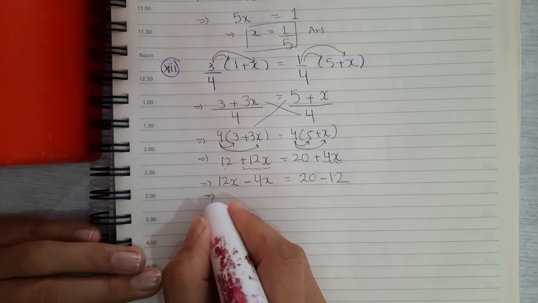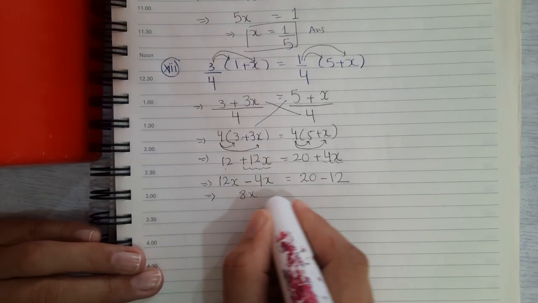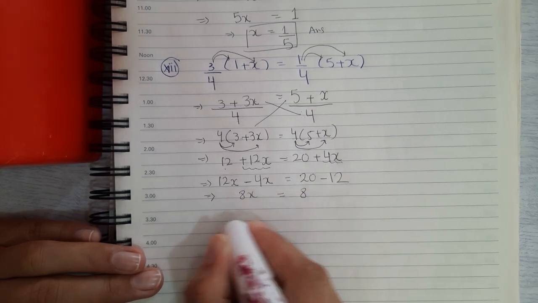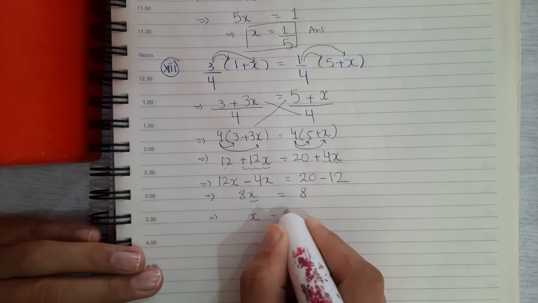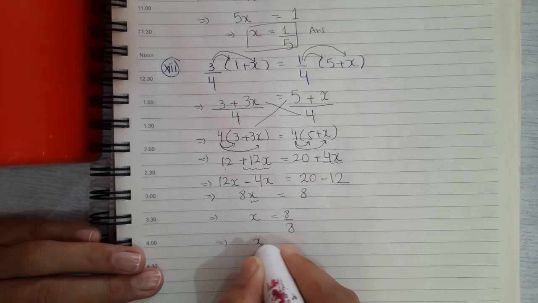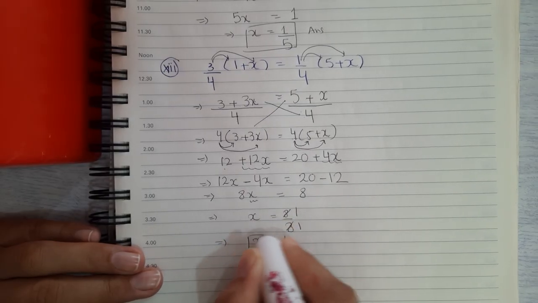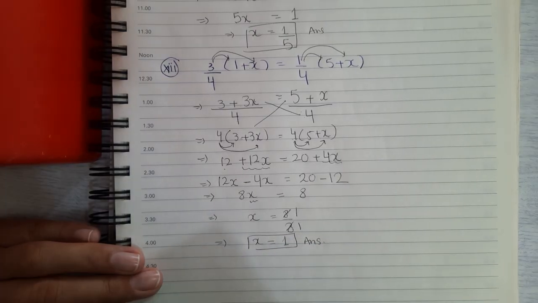Now 12x minus 4x is 8x, and 20 minus 12 is also 8, right? Now I need only x here, so x will be 8 divided by 8, which is equal to 1, because 8 ones are 8. So x is equal to 1 will be the answer.